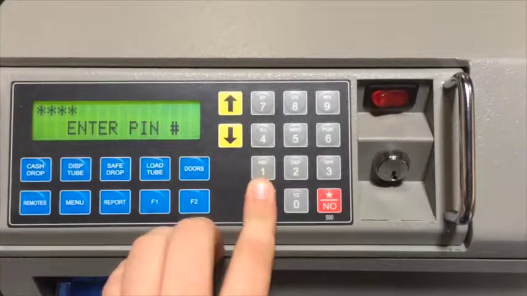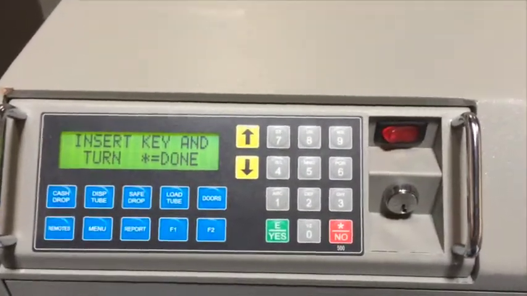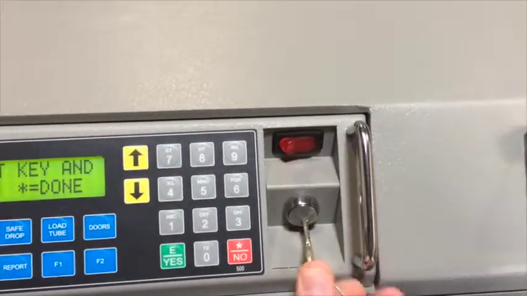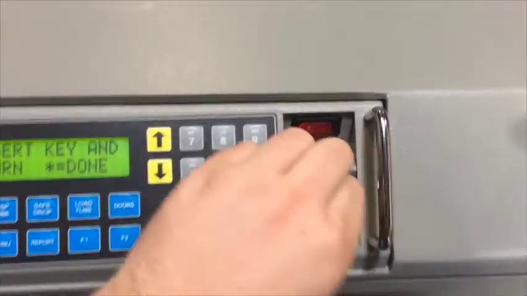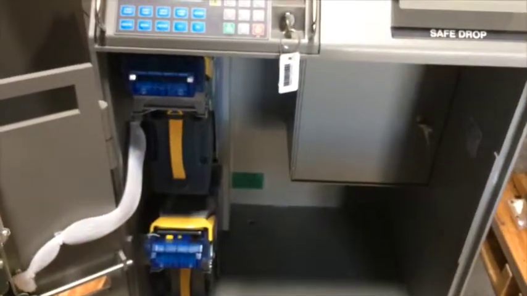Now, to remove cash or open the door, you'll type in your code and go to doors. Remove cash with Armor Car, you'll hit yes and use a key. Regularly opening the door, you would do open tube vault and wait your timer. Once you have the key in, you turn and hold it, and then open the handle. You're then able to open the door and access your funds. To open the inner door, if it's a key lock, you just turn the key and then open that door. You'll find all your manual drops there.